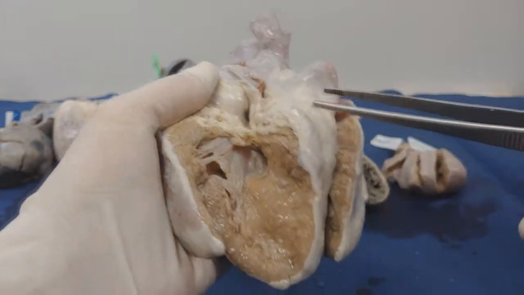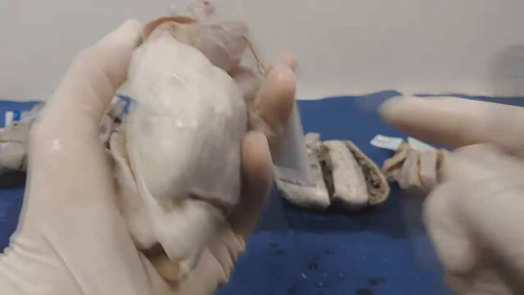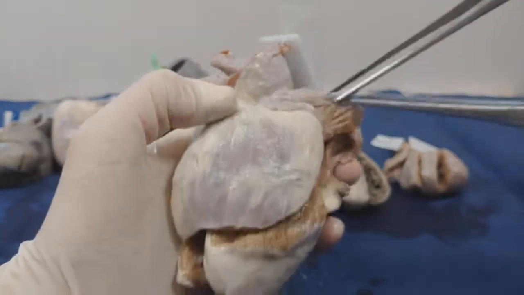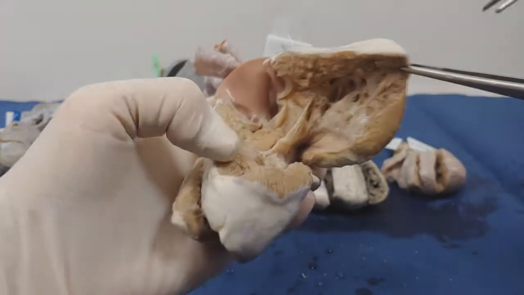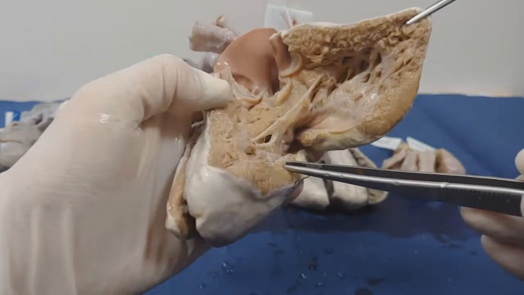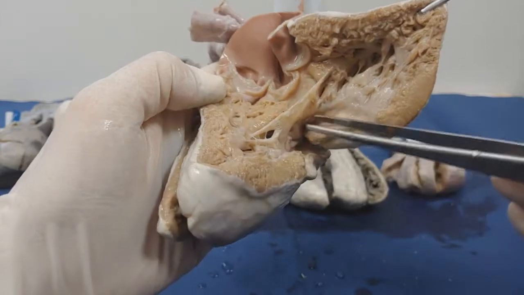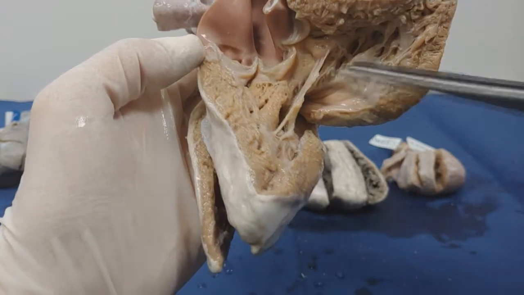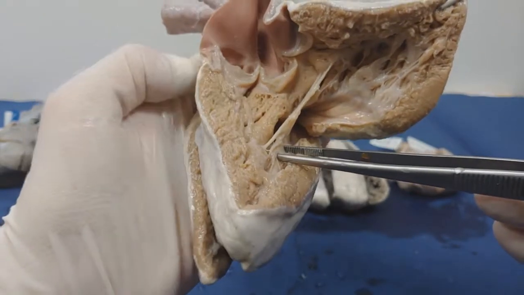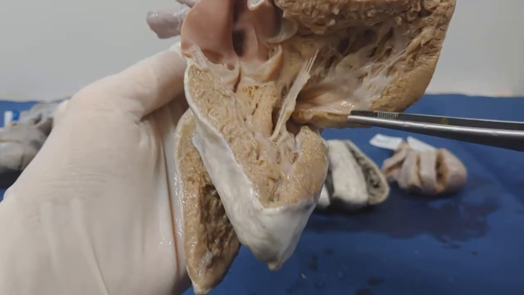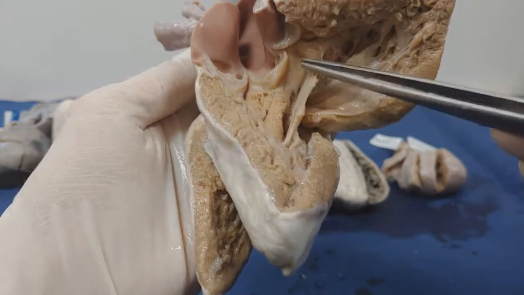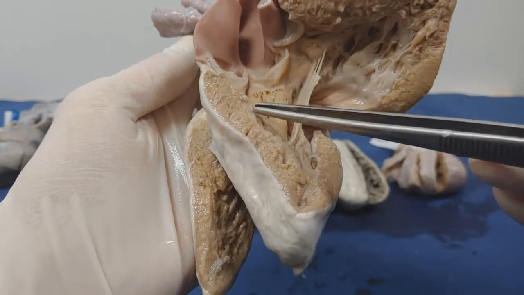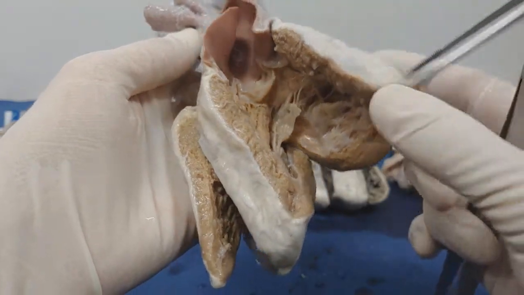Now, if we look at the left side, we see the morphologic left atrium on the left, and that is connected to a morphologic right ventricle on the left. Note the typical tricuspid valve, and this is connected to an aortic arch. Look at the typical subaortic infundibulum, which is separating the aorta from the right ventricle, and that's one feature of the right ventricle. Look at the attachment of the tricuspid valve to the septum.